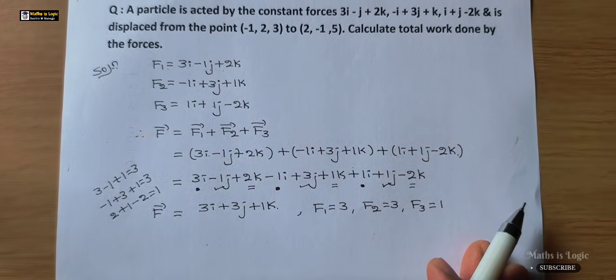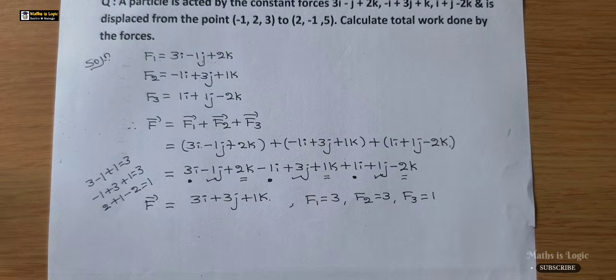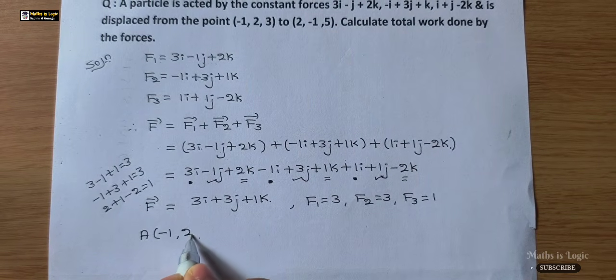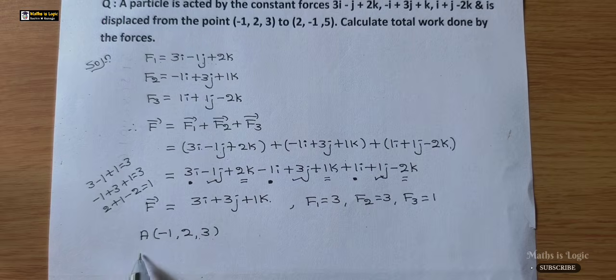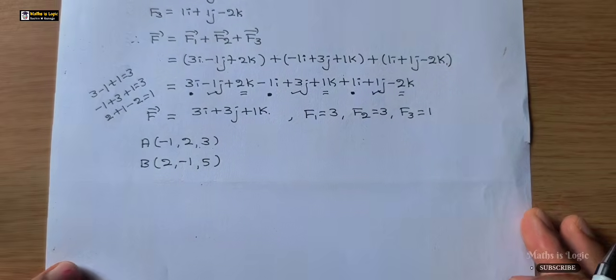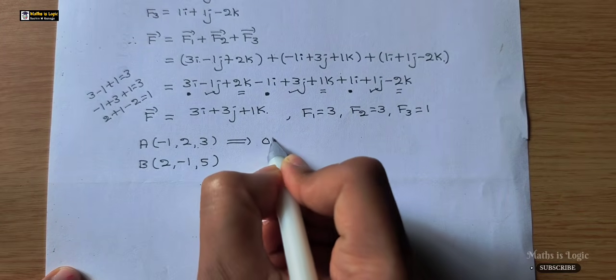Now the A point and B point are given, so write the A point. Minus 1, 2, 3, and the B point is 2, minus 1, 5. Using these points, write the position vectors.